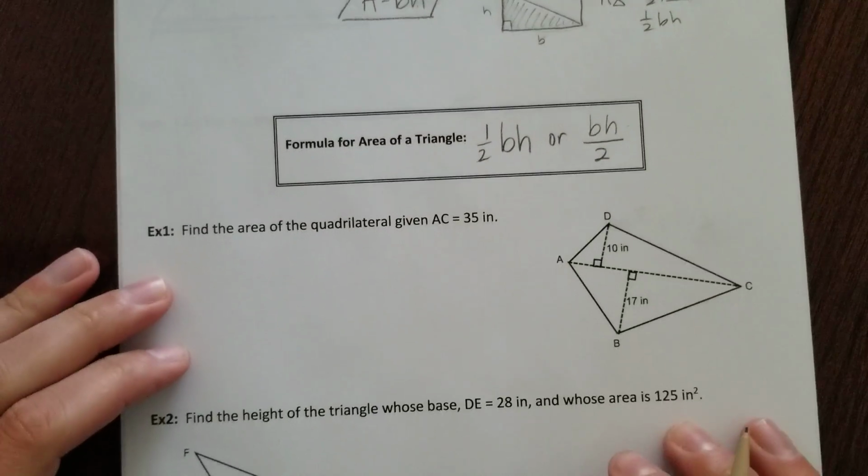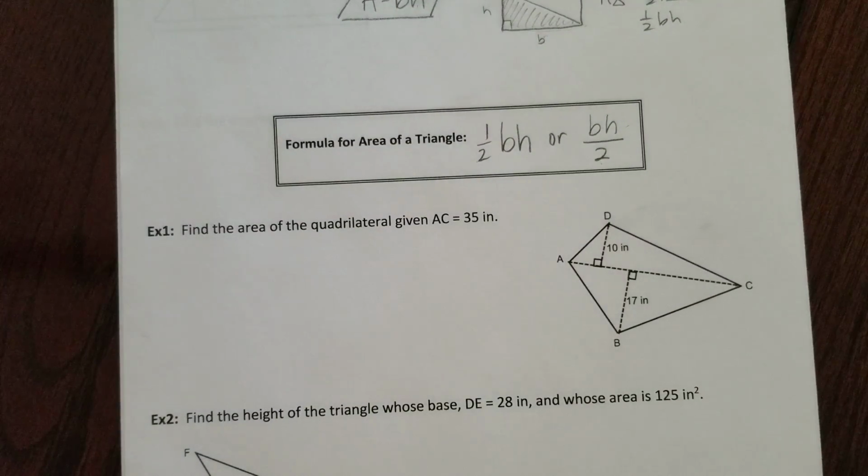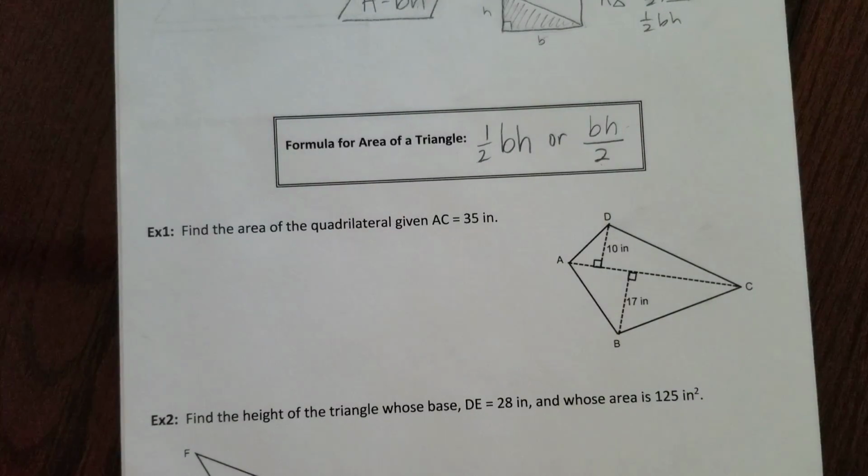All right, so let's put some of this into practice now. So let's look at example 1. Find the area of the quadrilateral given that AC is 35 inches.